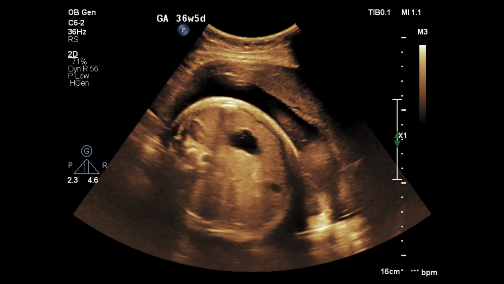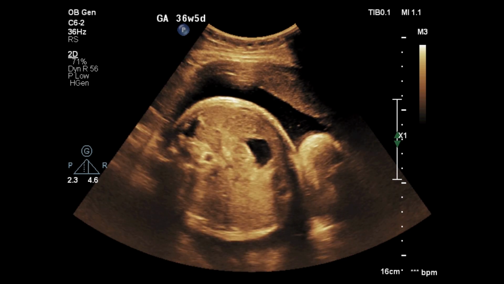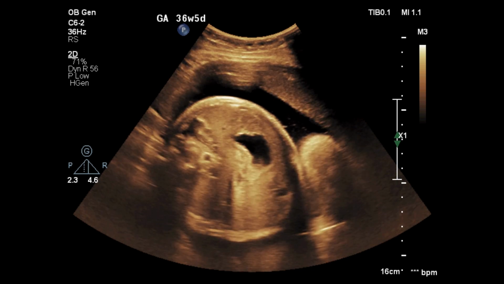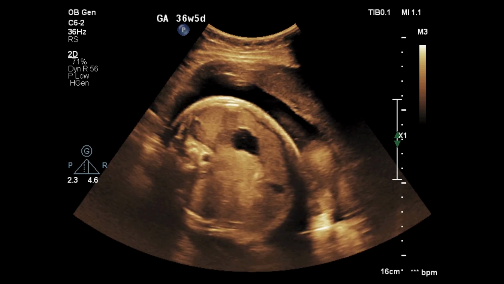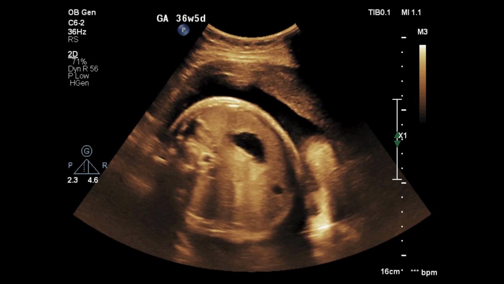Here in cross-section of the fetal abdomen, you can see the outward-inward movements of the abdominal wall due to fetal breathing. We need at least one episode of these movements lasting at least 30 seconds within the observation period to give the fetus a 2 score.